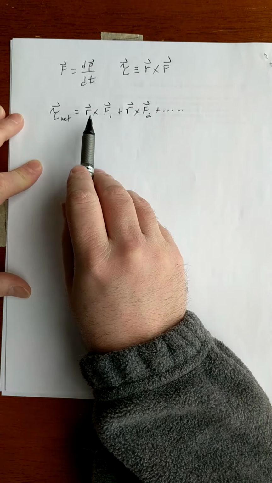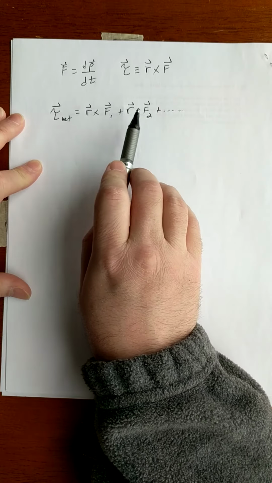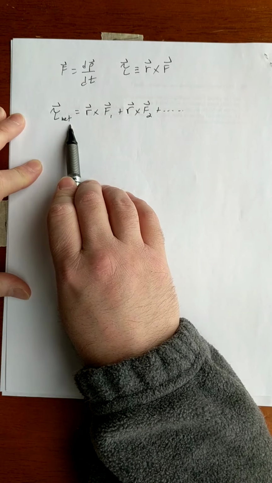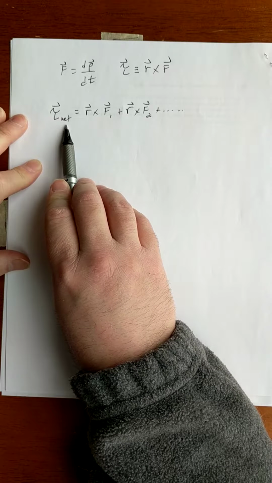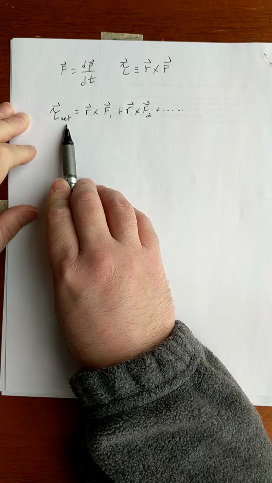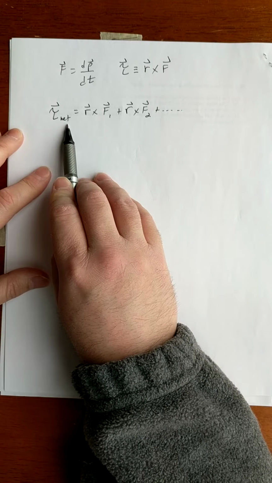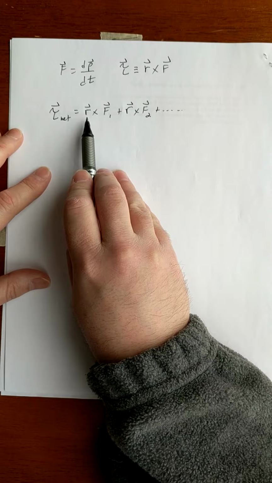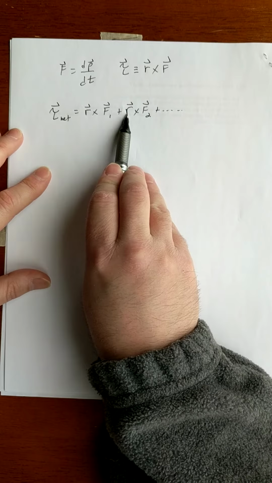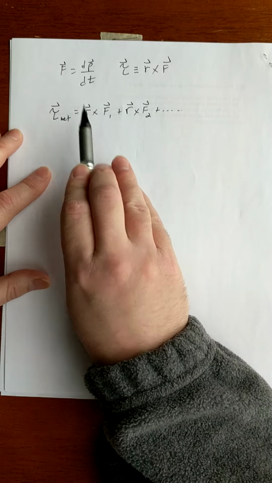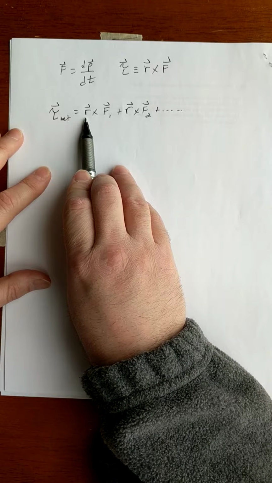So we're going to add up each individual torque from each individual force, and that's going to give us our net torque. Okay? The simplification here is that I have all of these R's the same. So all of these forces are being applied at the same point on this object or on this system.